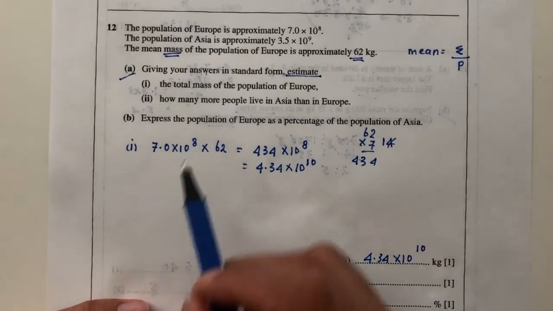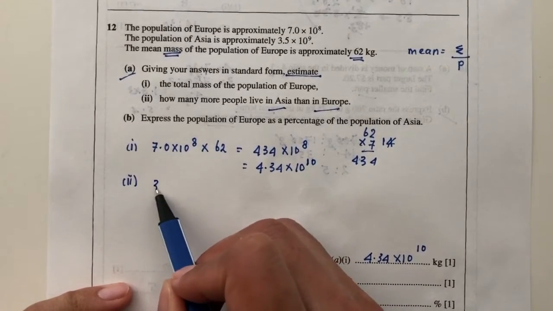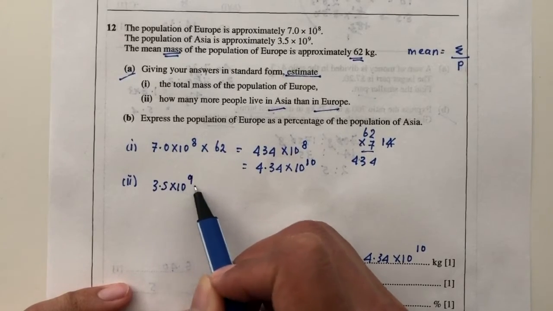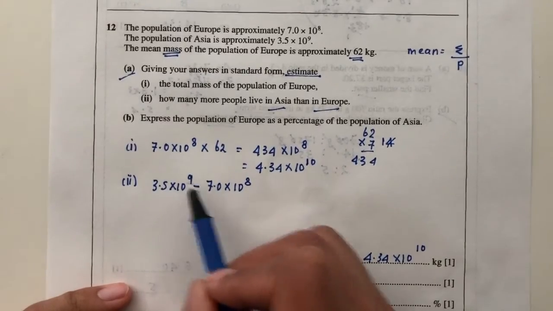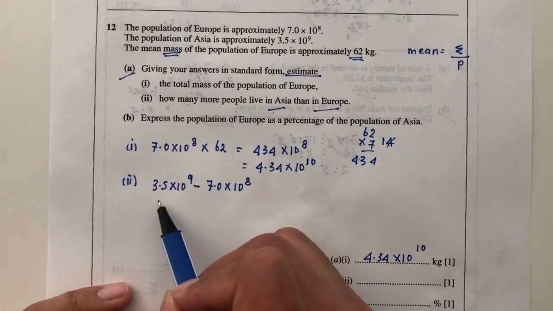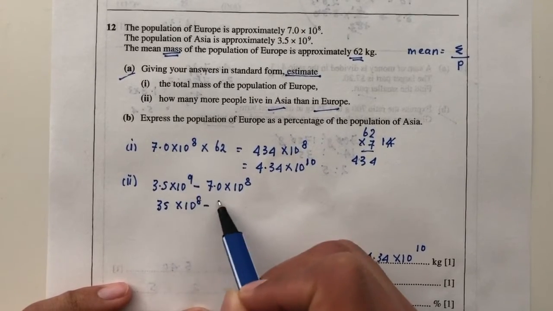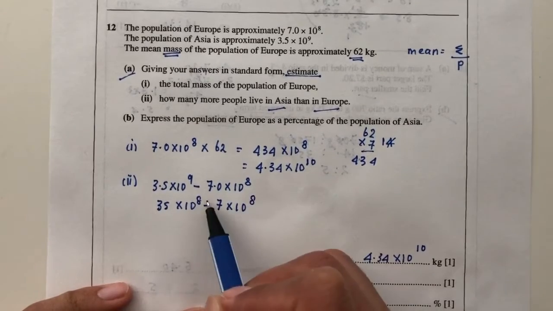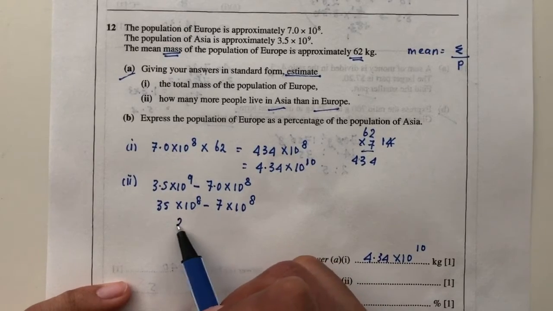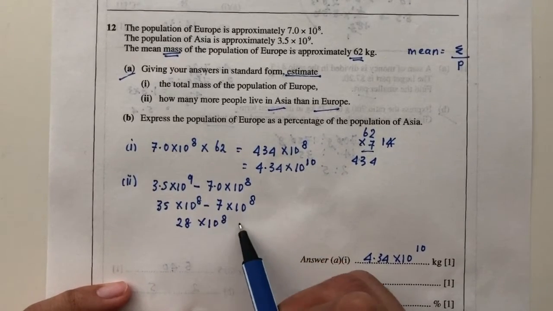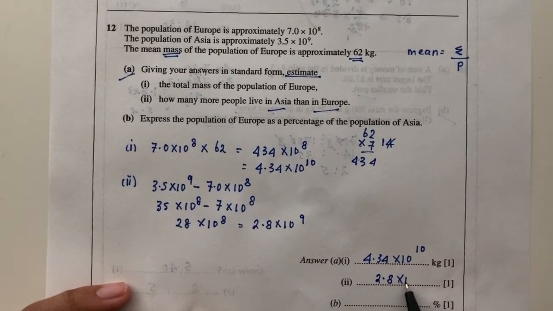Now for part 2, how many more people live in Asia than in Europe? So pretty easy, you have to minus. Asia is 3.5 times 10 power 9 minus 7.0 times 10 power 8. Now since the powers are different, we cannot minus directly, we have to change the powers. So we send 1 0 over here, you will have 35 times 10 power 8 minus 7 times 10 power 8. So now the powers are the same, you can minus them. 35 minus 7, you will have 28 times 10 power 8. So it will be 2.8 times 10 power 9.